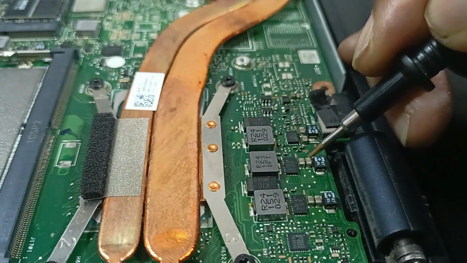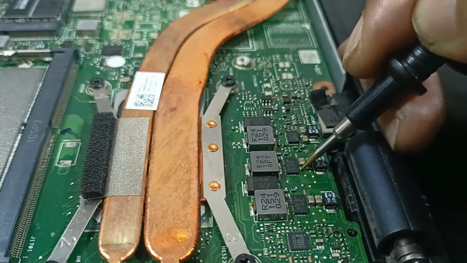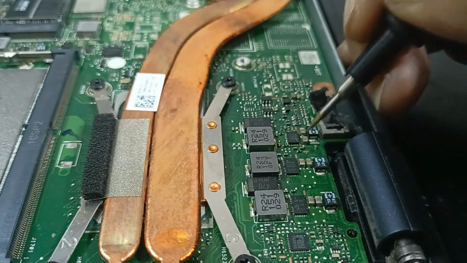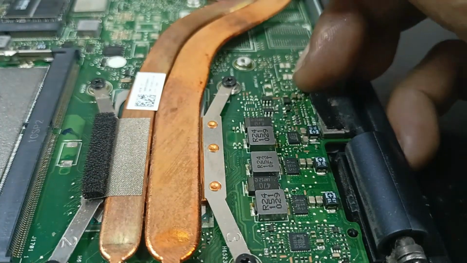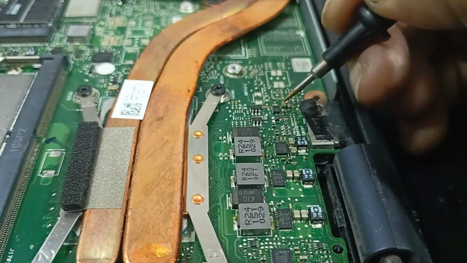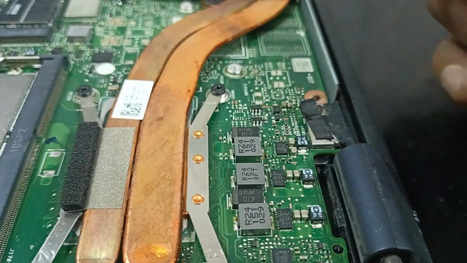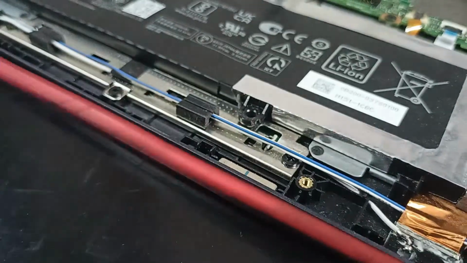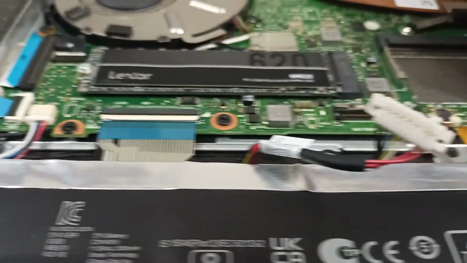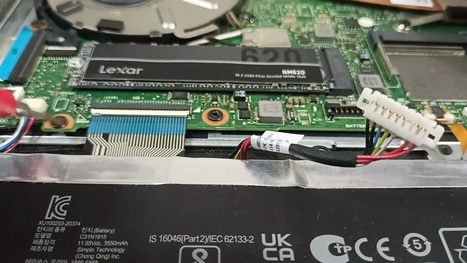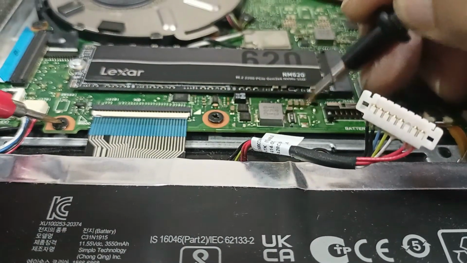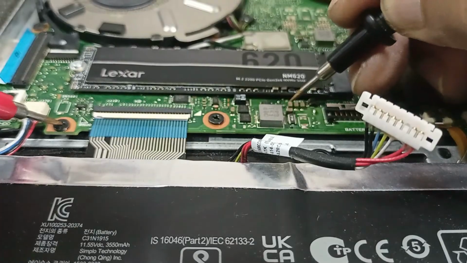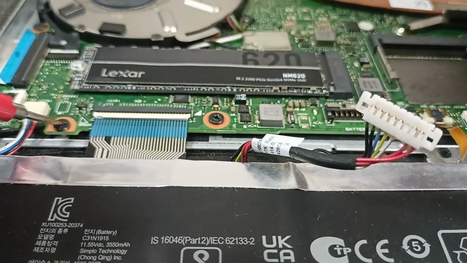No short circuit. No short circuit found. This one is positive, and this one is negative, and this one is positive. No short circuit here.